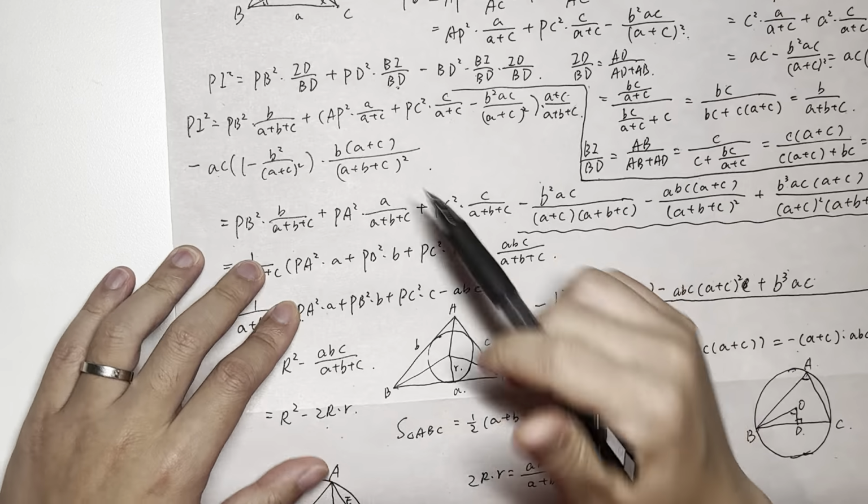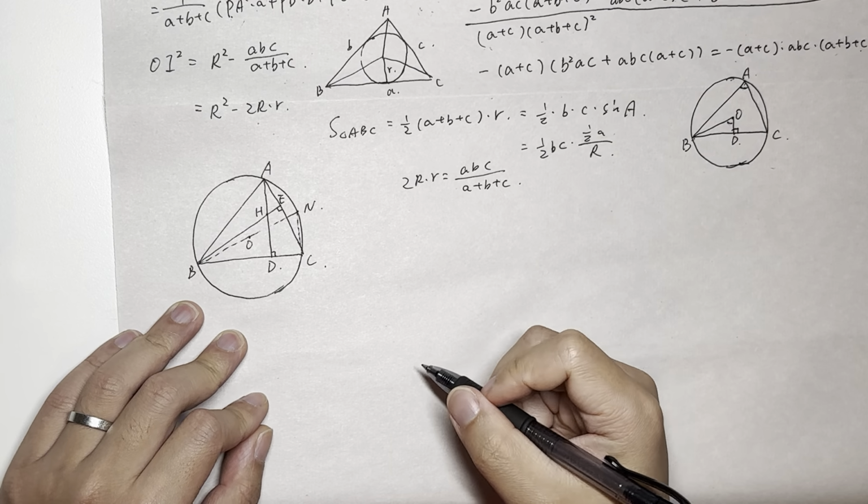What is HA here? We want to find HA square, HB square, HC square. Right? Well, that's the thing we're looking for. We can just connect BO and extend it to a point. Let's call it N, right? And connect NC.